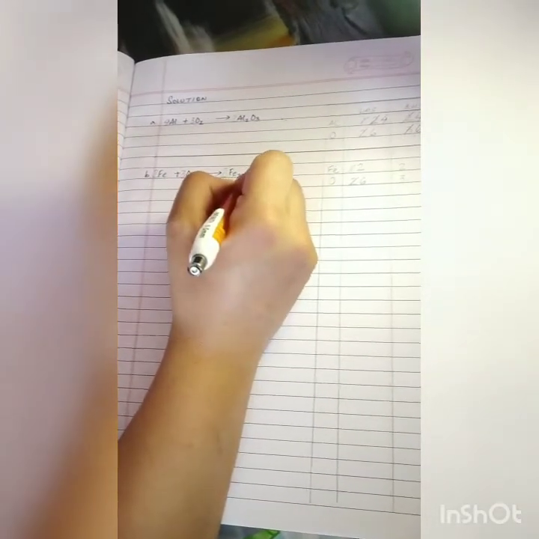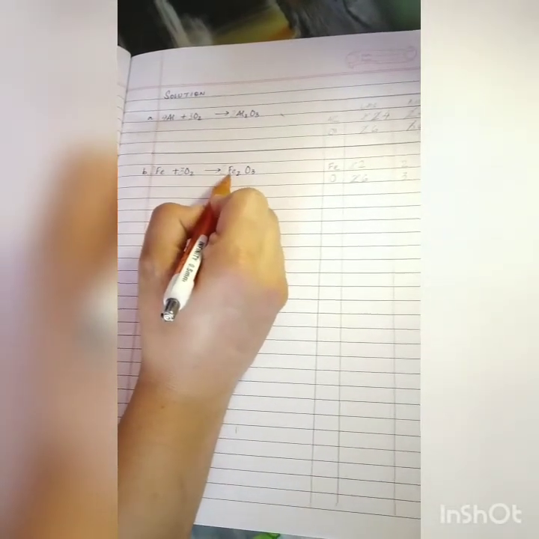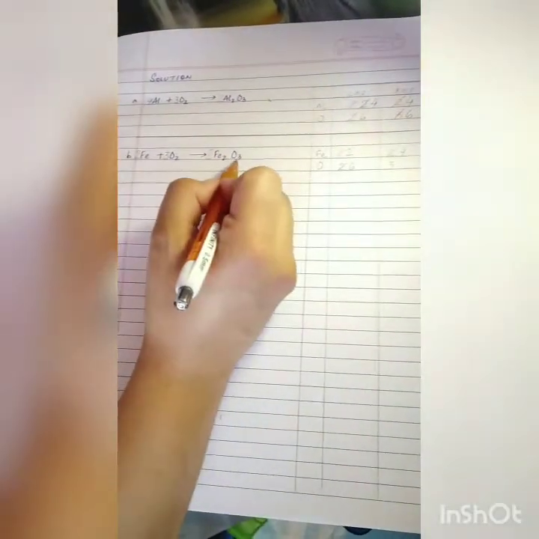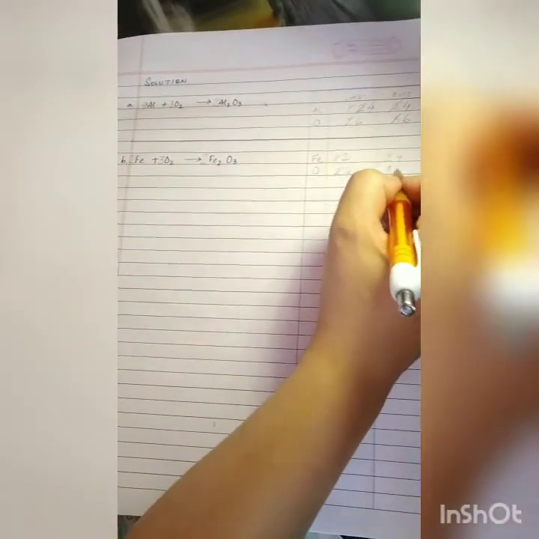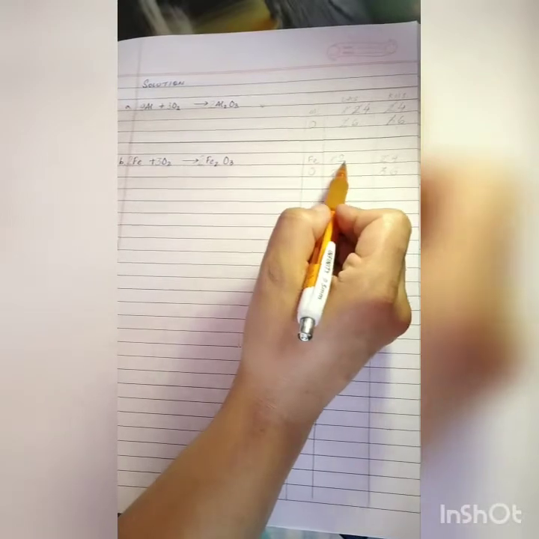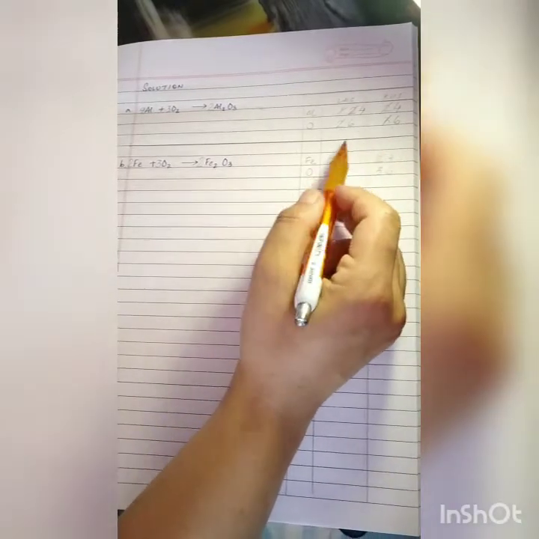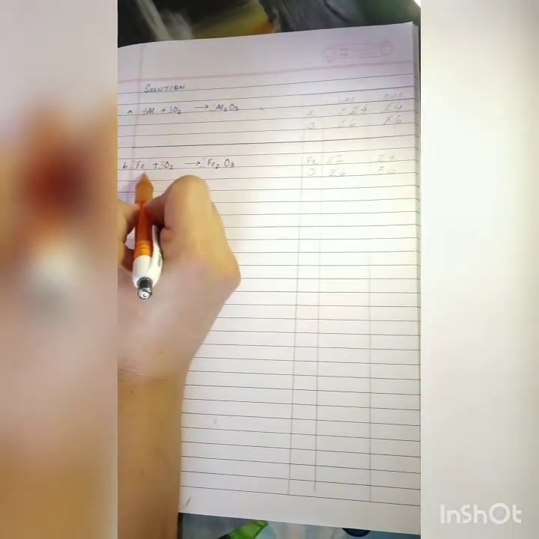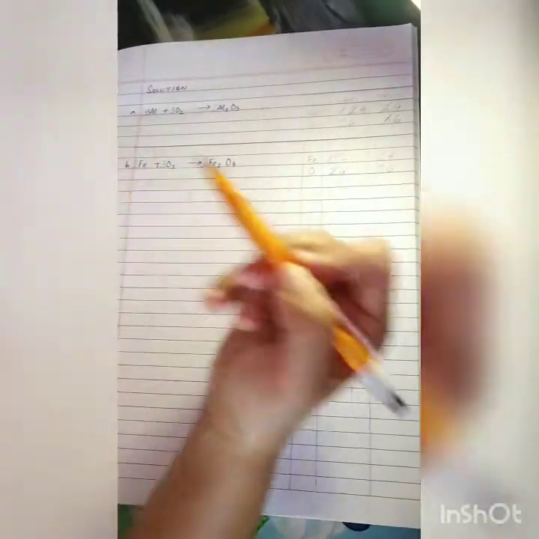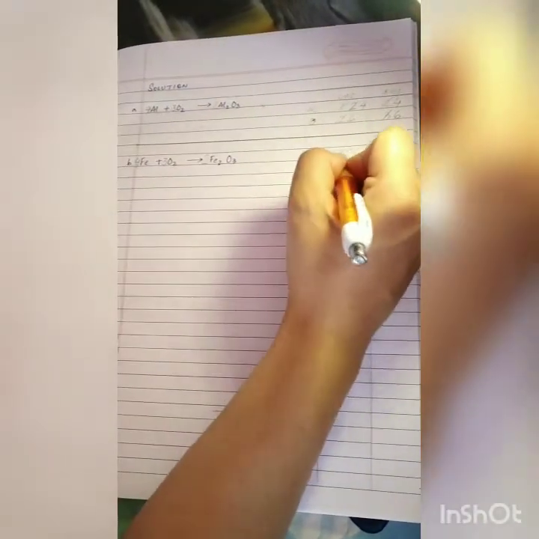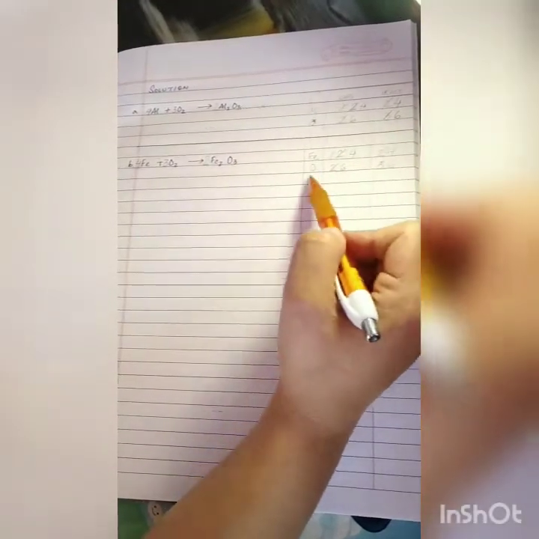I cannot write 2 in the middle because this is a compound. Now when I write 2 here, this 2 is also meant for Fe. So 2 2's are 4 and oxygen becomes 3 2's are 6. So see here, Fe 2 and 4, oxygen 6 and 6. So Fe is less towards the left hand side. So I have to make it 4. 1 how much are 4? 1 4's are 4. So now again I'll erase this 2 and write 4. So iron 4 and 4, oxygen 6 and 6.